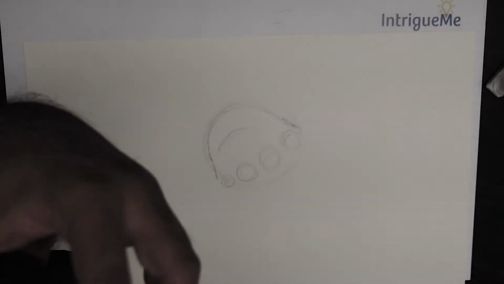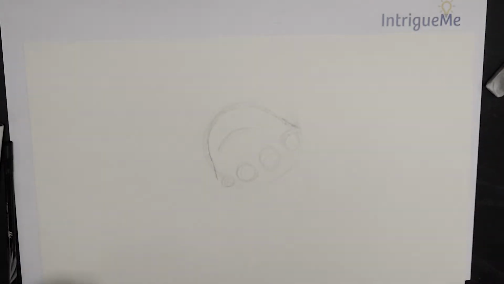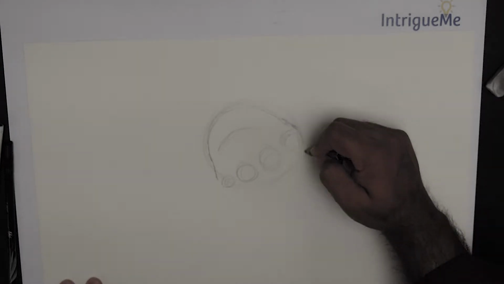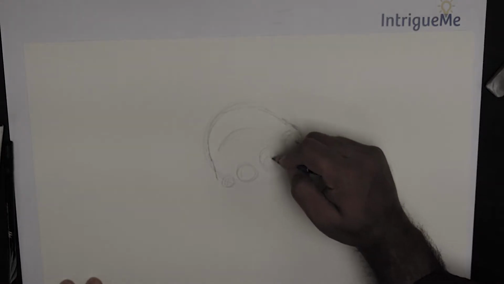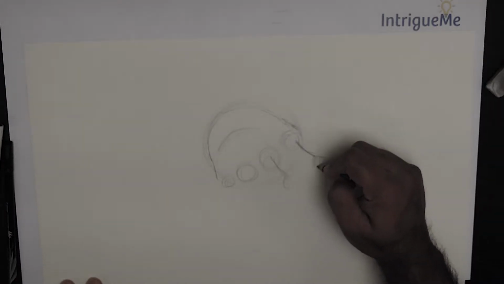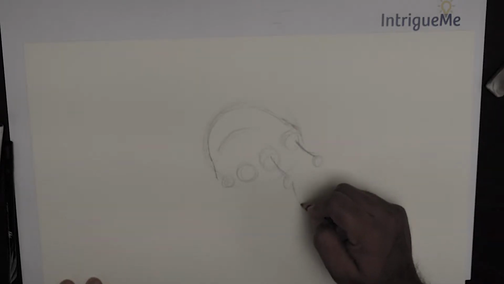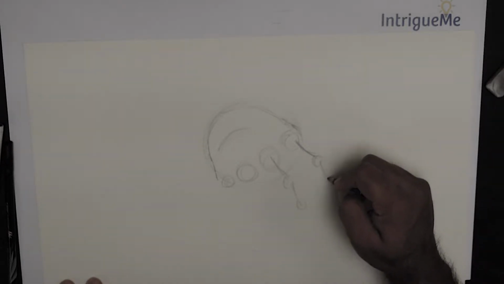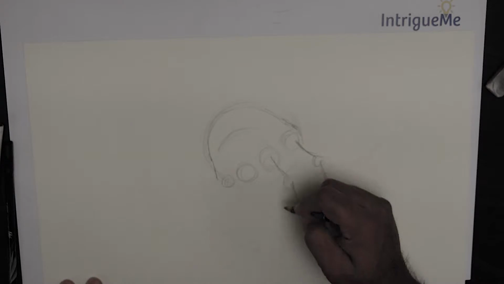So if we imagine the hand is somewhat like that from an angle, we would have it going that way. And then I would put in curves like that, circles. So curves and circles, curve, curve.